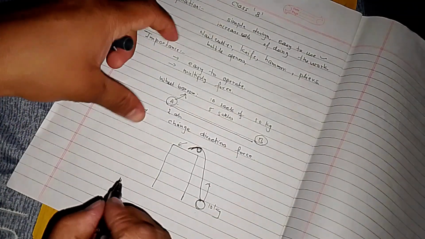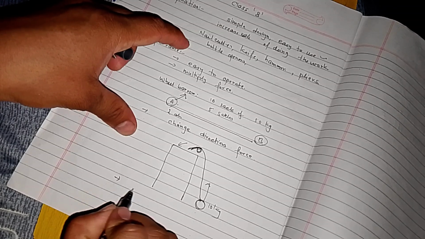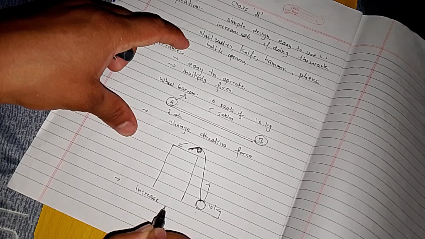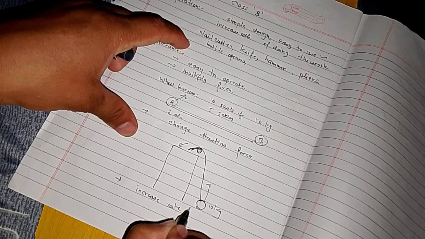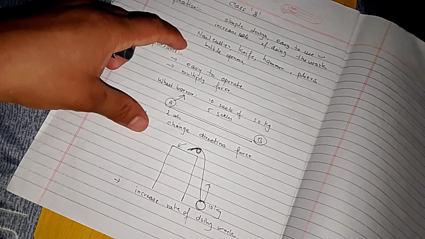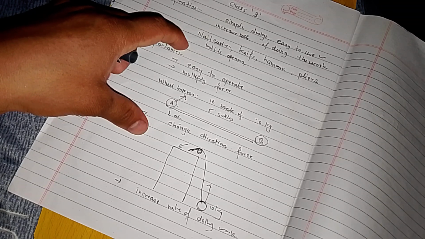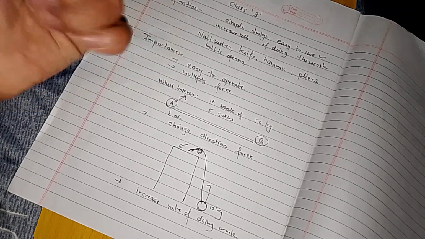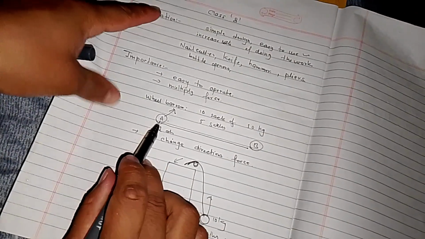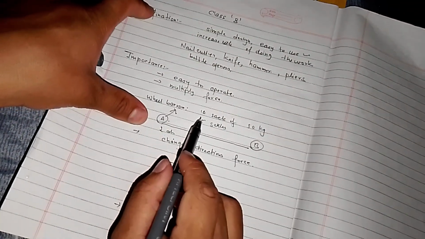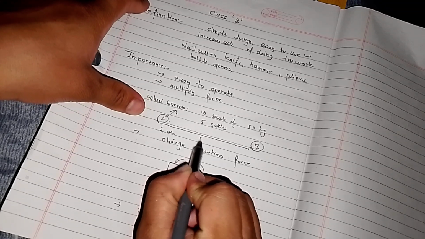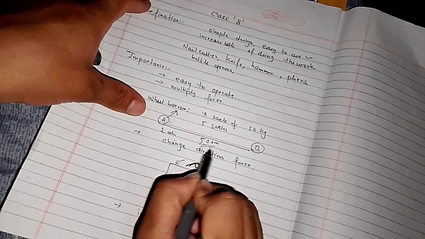Next, they help to increase the rate of doing work. Suppose in this case the distance is around 500 meters.